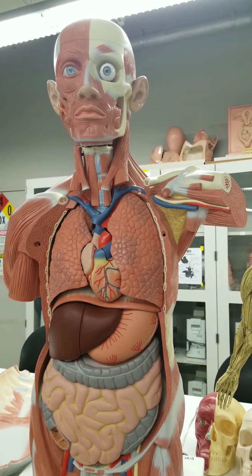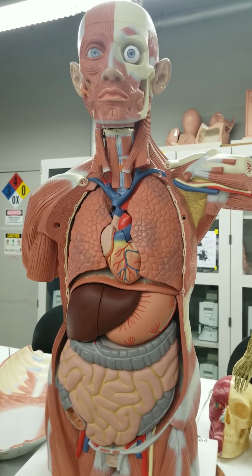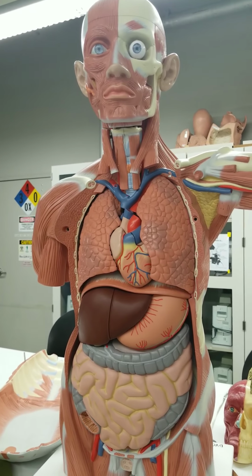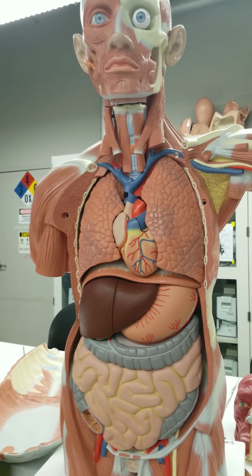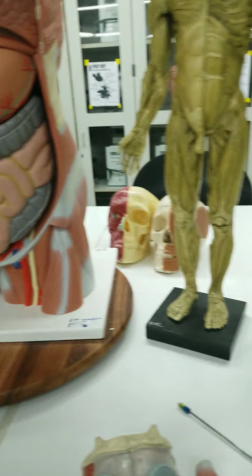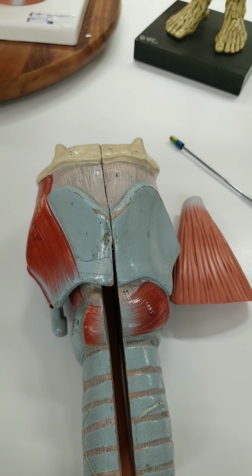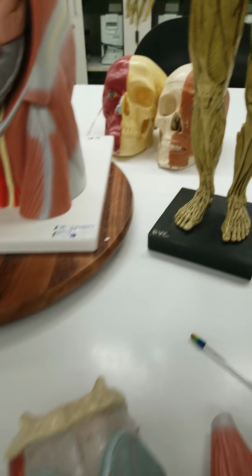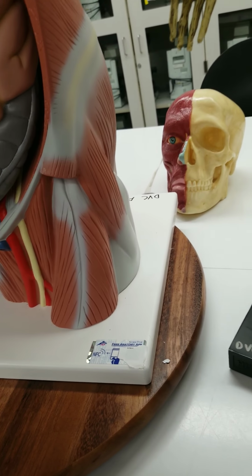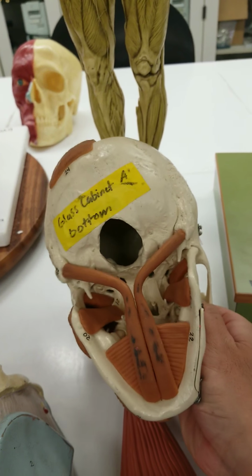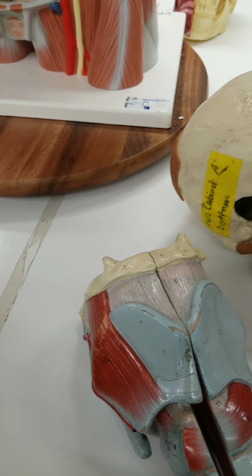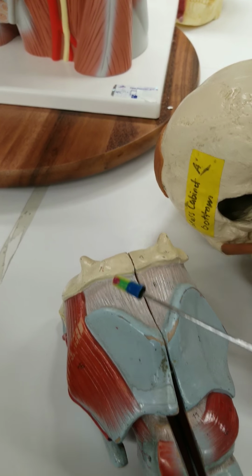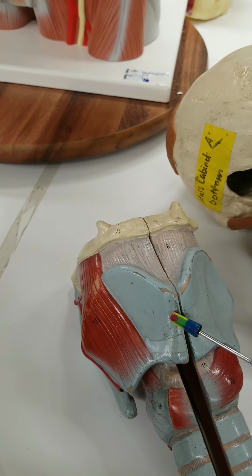Hello. We are going over muscles of the neck, or at least some of them, and muscles that are used for breathing. We're not going to go over all the muscles of the neck. There's a lot of them, and I think you'd be mad at me if we did go over all of them. What I do want you to know is that these muscles found in the neck region are often attached to the hyoid and or to the thyroid cartilage.